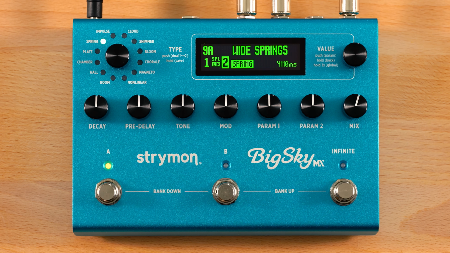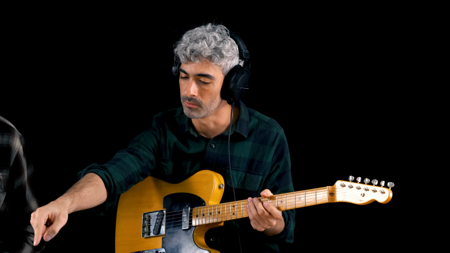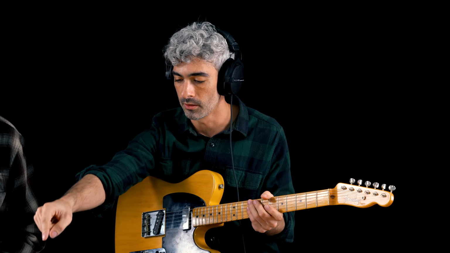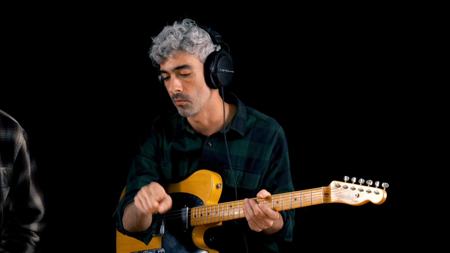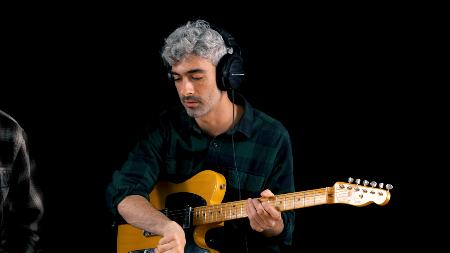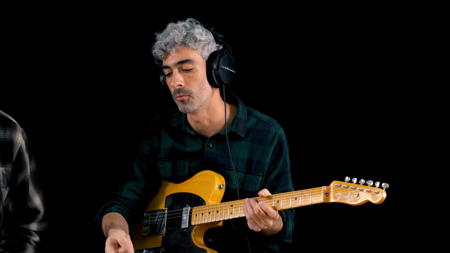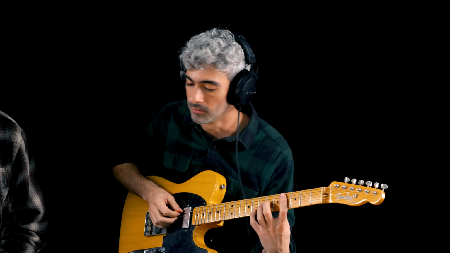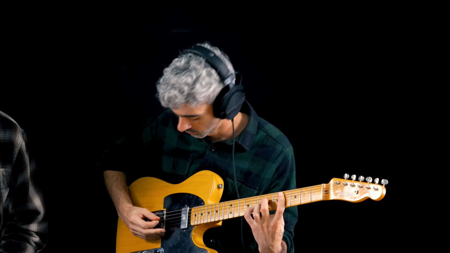Another really cool thing that you can do with the dual reverbs is use it in split mode, where you have one on the left channel and one on the right channel. So in this case, I'm going mono in to stereo out, and I have one spring of the new MX spring reverb on the left channel and one spring of the new MX spring reverb on the right channel.